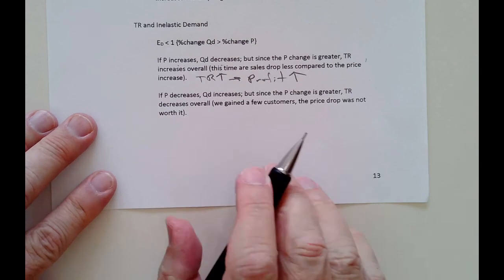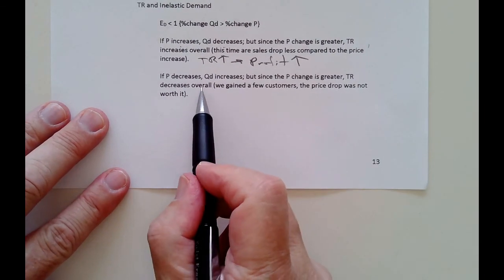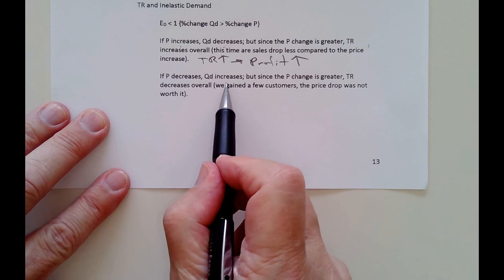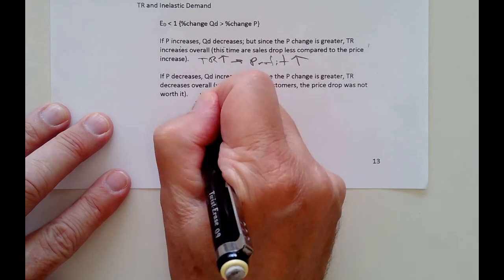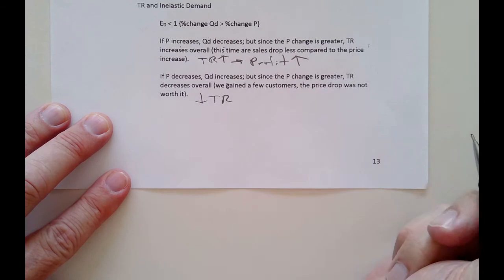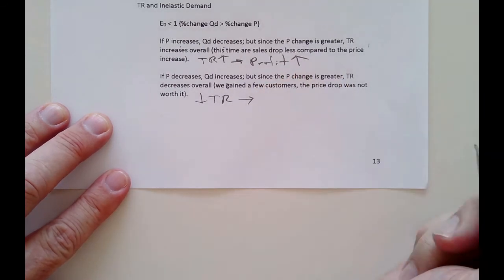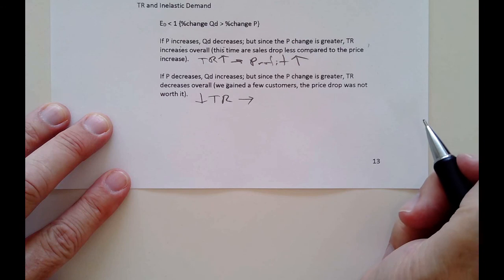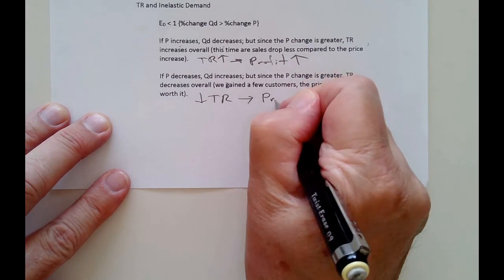On the downside is if the price decreases. Price decreases, you're going to sell more, but not that much more. And therefore, this is actually going to drive down your revenue. And because you're selling more, your cost has probably gone up, and so lower revenue and higher cost most likely means your profit's going to go down.